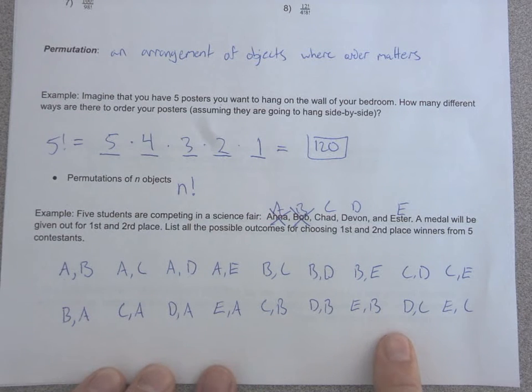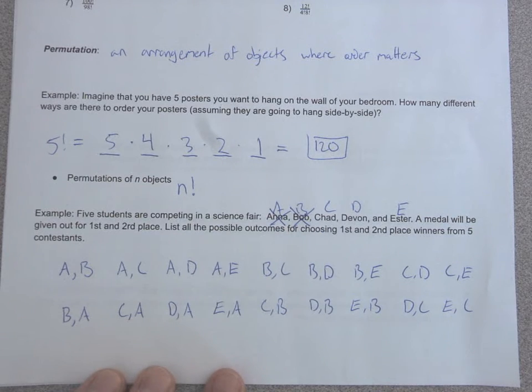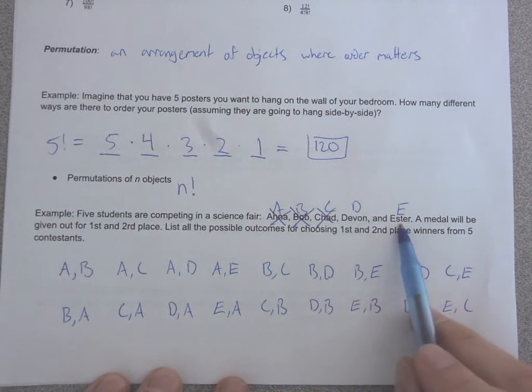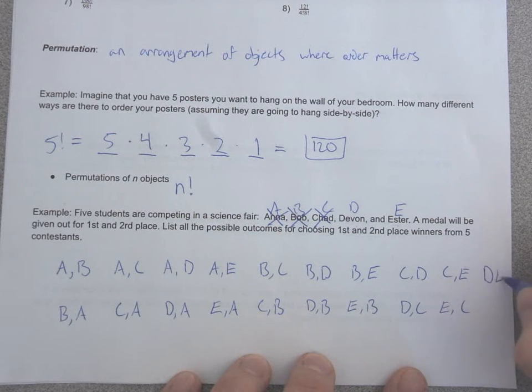Notice that we already have the other possibilities. We already have all the ones with Bob and Anna, so we don't have to worry about those. We've already paired Chad with Bob and Anna. Okay, so we're done there. Now we can have Devin and Esther, or Esther and Devin, and those are our last two.